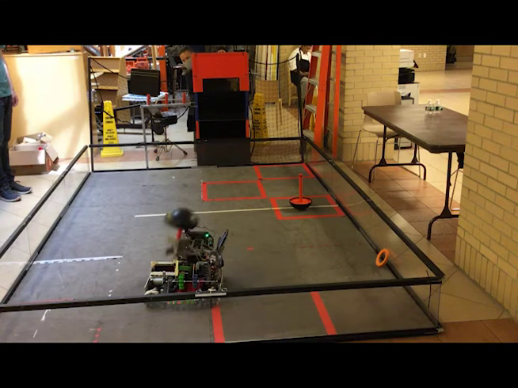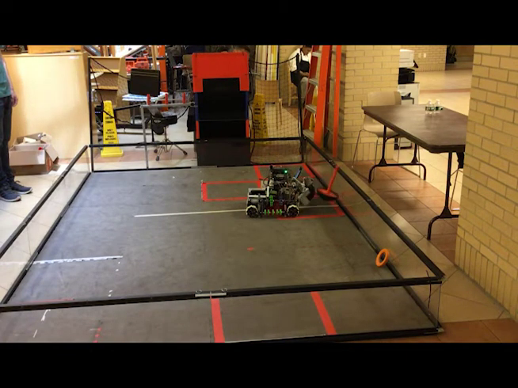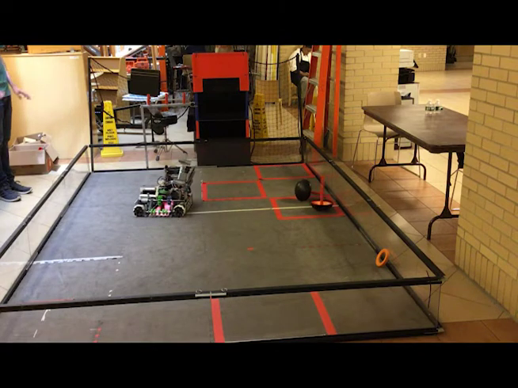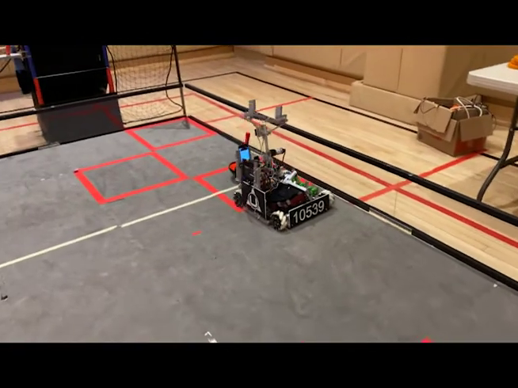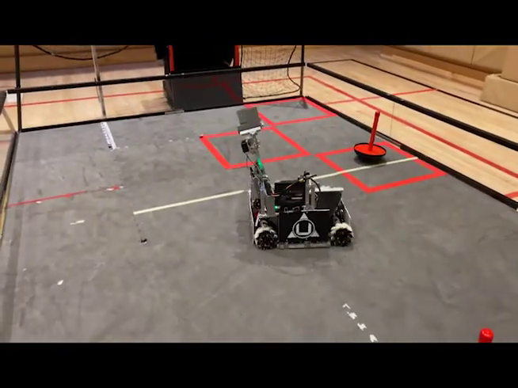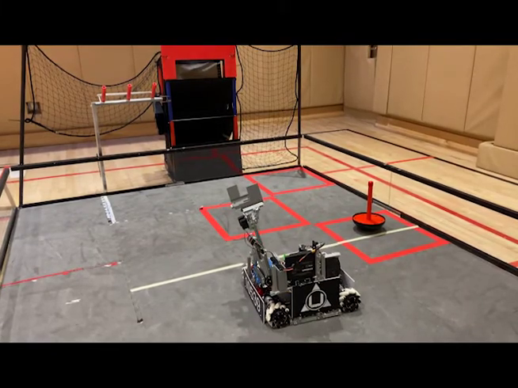This allows us to map the field as a second quadrant in a Cartesian coordinate plane. If the robot drives to the left, there is a negative x value. If the robot drives forward, there is a positive y value, and vice versa for both axes. Using this coordinate system, it is possible for a robot to travel to specific locations on the field with an accuracy of plus or minus 5 centimeters.